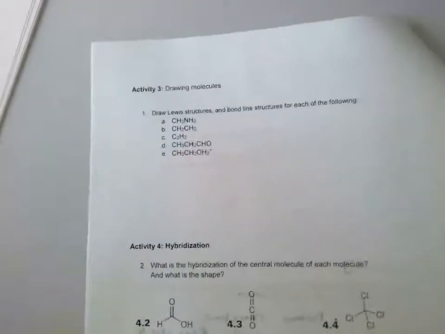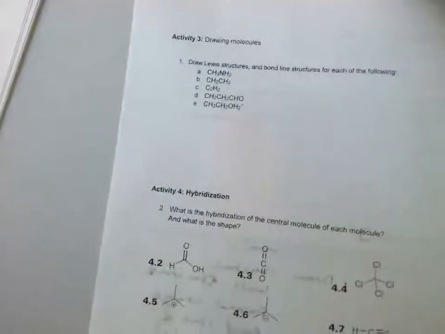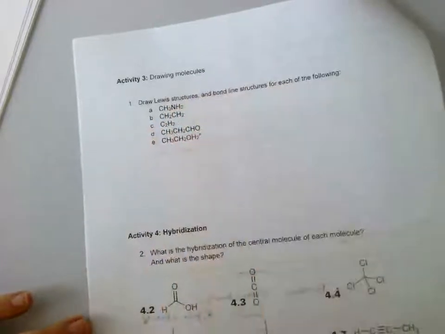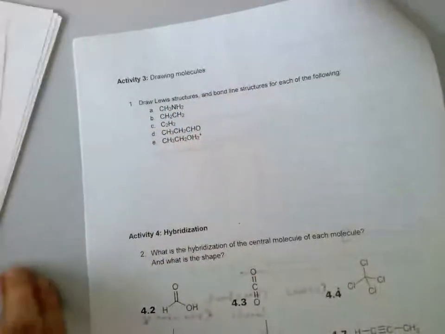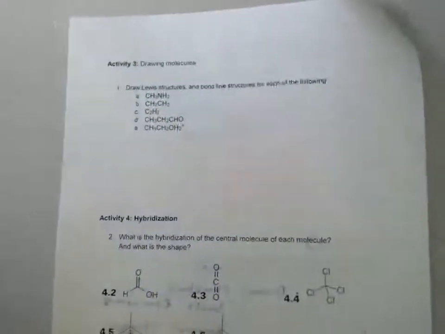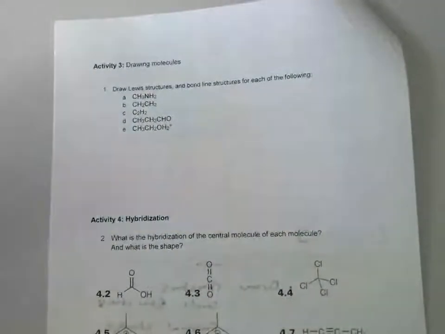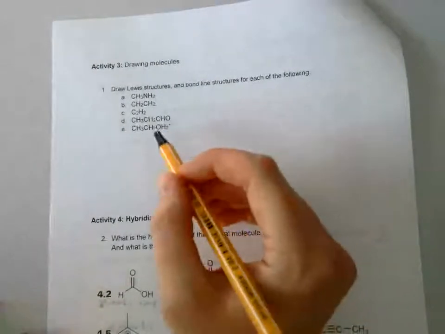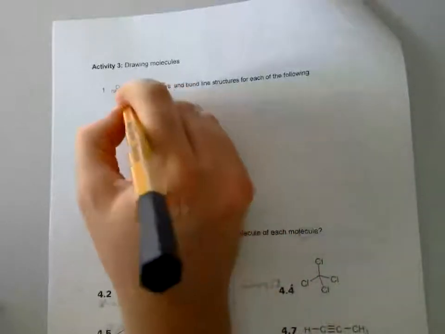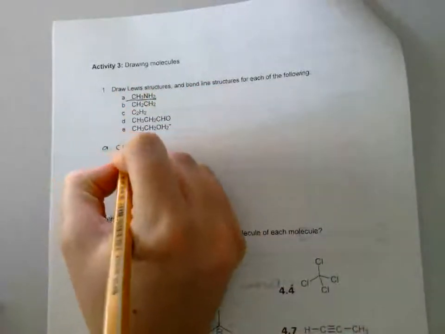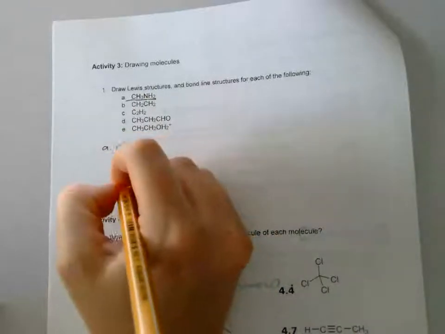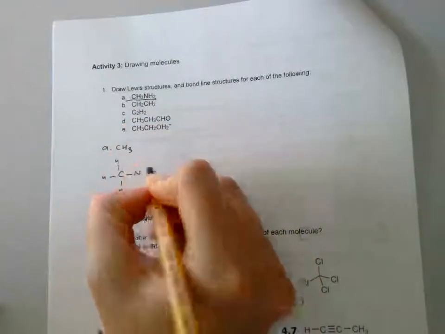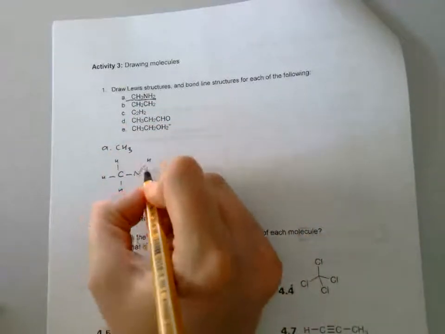So the first thing here is draw Lewis structures and the bond line structures for each of the following molecules. So again, I talked about how you usually put an atom with a specific electronegativity in the center of a molecule, but you don't really have to do that, luckily, in organic chemistry, because the condensed formula kind of shows you what you need. So that CH3 being first tells me that there's a carbon surrounded by 3 hydrogens, and then the next thing will be a nitrogen. And that nitrogen will have 2 hydrogens on it.